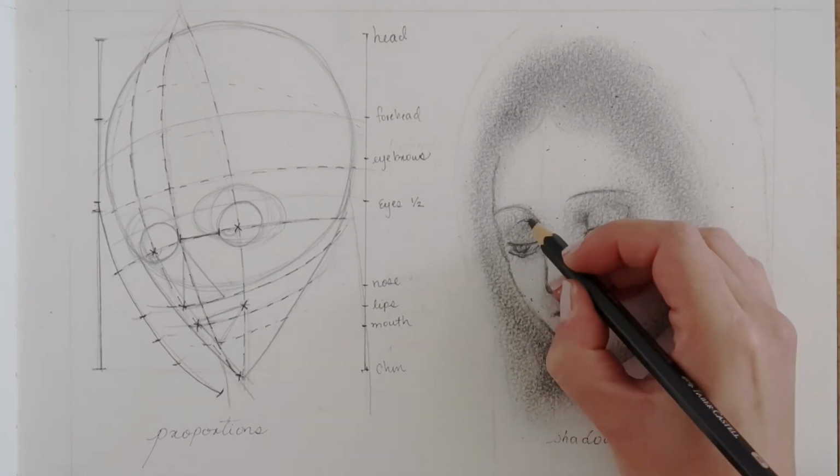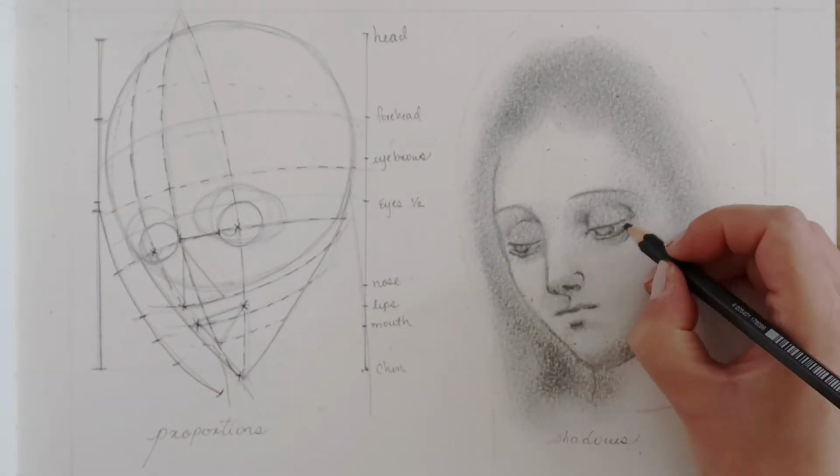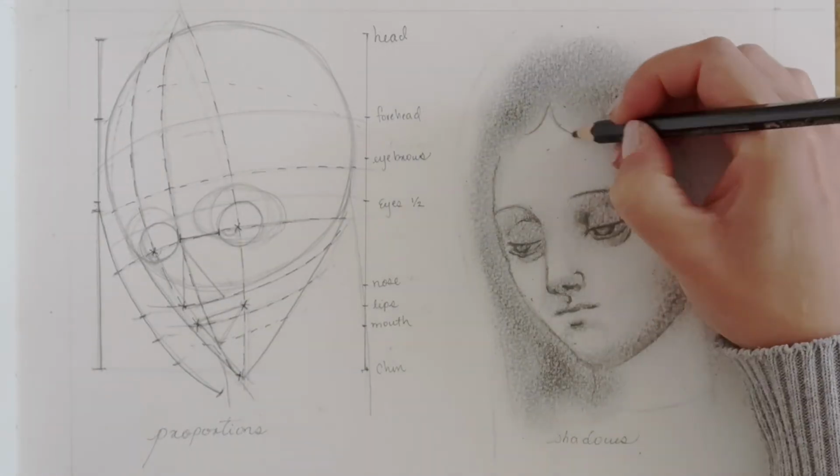It is easier to work this way because if you make a mistake, for instance, you can get back the light from the paper just using an eraser.